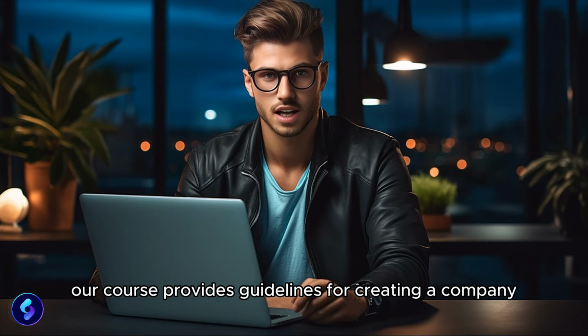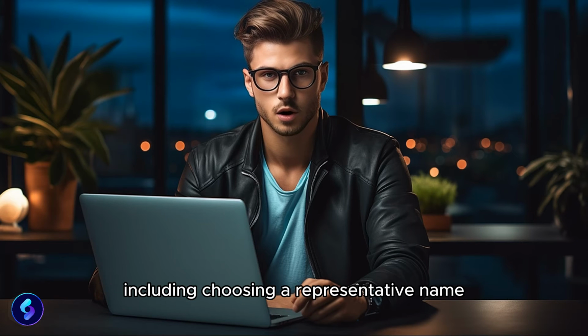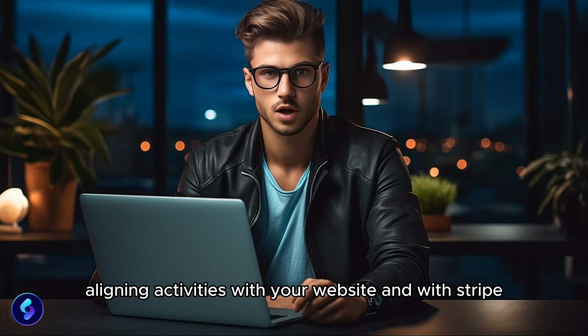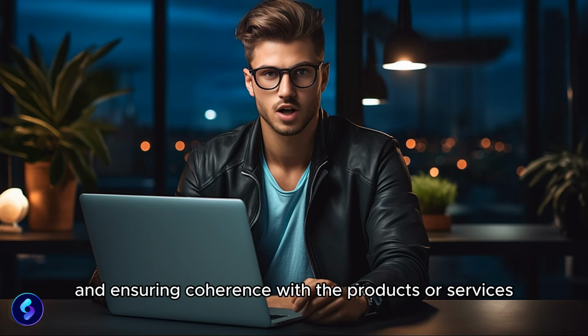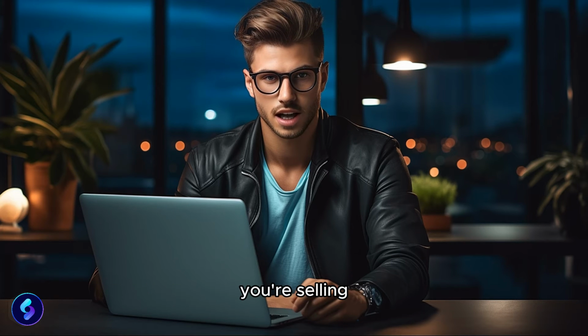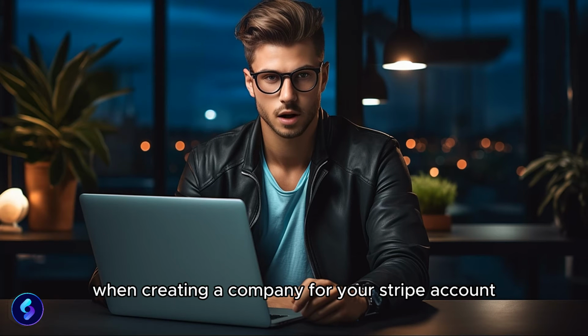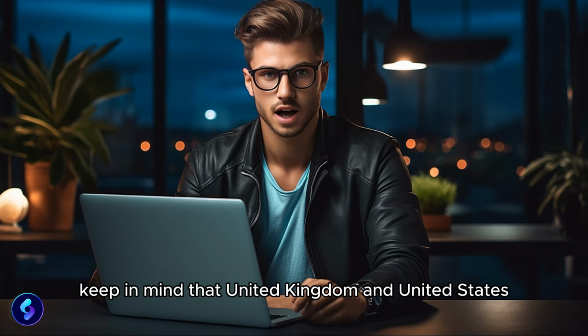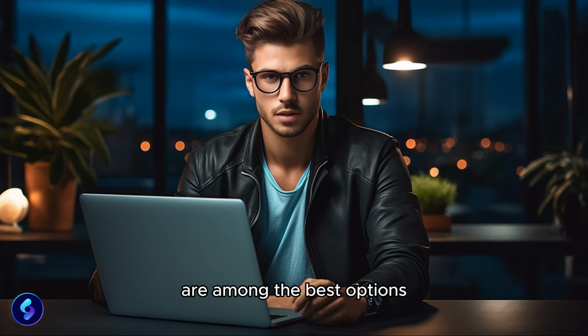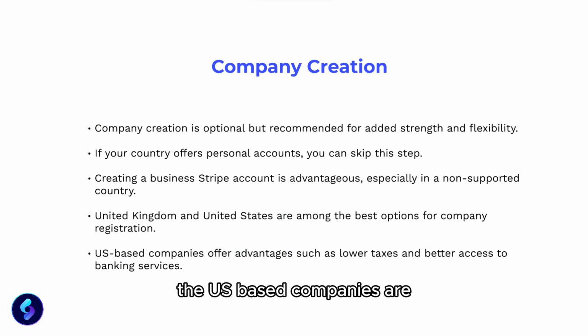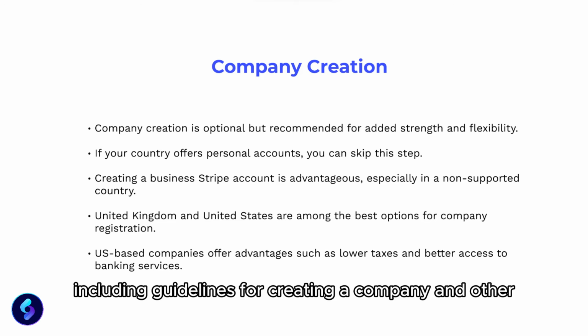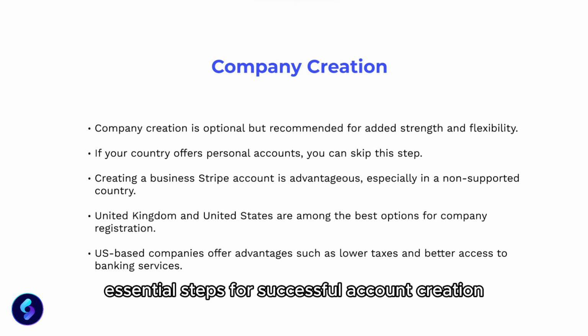Our course provides guidelines for creating a company, including choosing a representative name, aligning activities with your website and with Stripe, and ensuring coherence with the products or services you're selling. When creating a company for your Stripe account, keep in mind that the United Kingdom and United States are among the best options. The US-based companies are advantageous due to lower taxes and better access to banking services. Creating a business Stripe account can be a complicated process, but our course covers it in detail, including guidelines for creating a company and other essential steps for successful account creation.